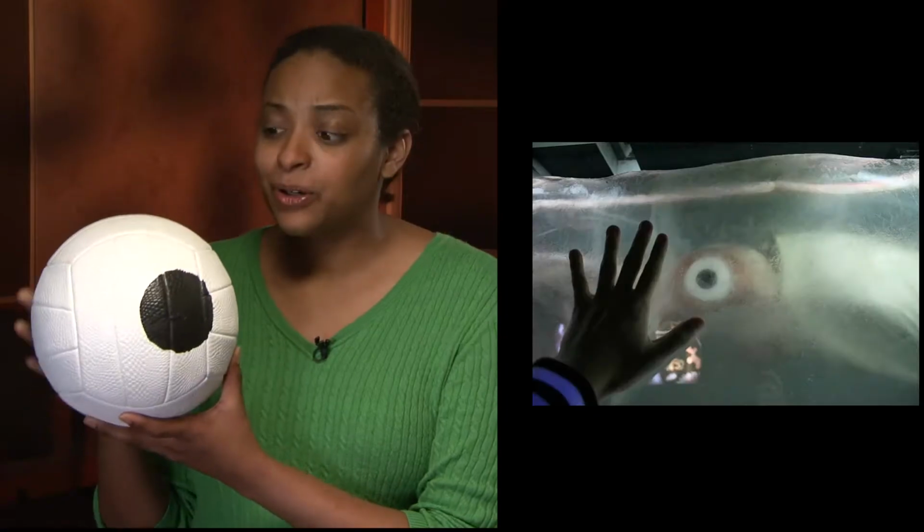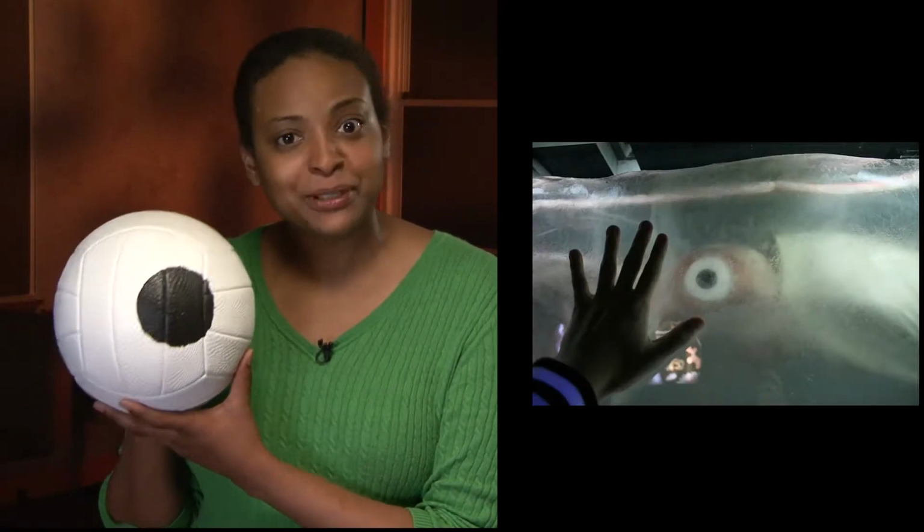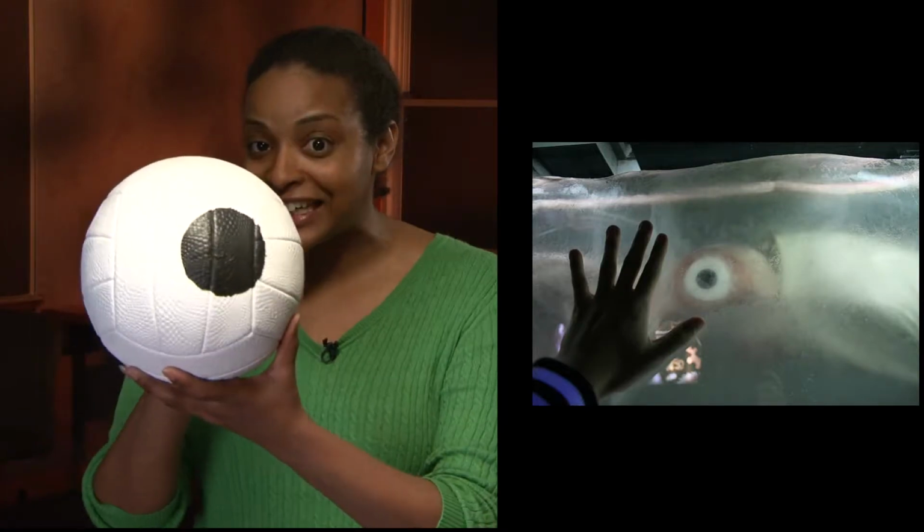This may look like a volleyball, but this represents the size of the largest eye in the animal kingdom. Can you guess what animal this eye belongs to? Well, if you guessed the giant squid, you would be right. Can you imagine this eye looking at you?